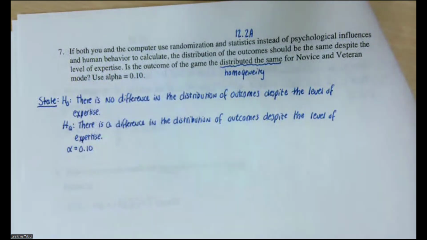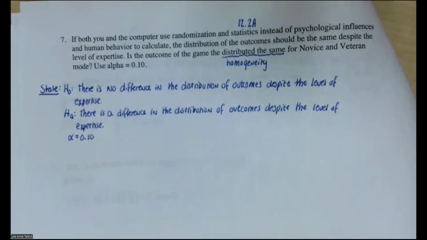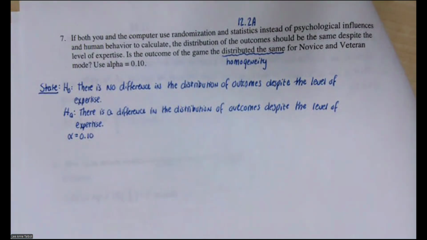I have a feeling this one's going to come out very similar to the one that you do right before this one. On this one though, you have to treat the two different levels of expertise as 2 separate random samples. So on this one, you're gonna say n equals 30, n equals 30. On the other one, you're gonna go n equals 60. I think that's pretty much the only difference.